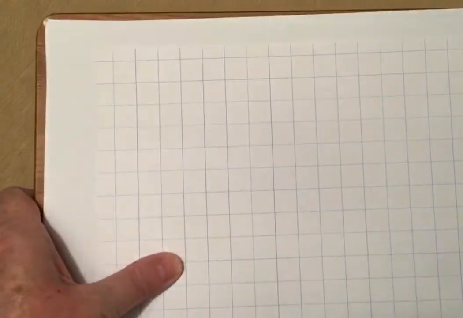Boys and girls, it's Mrs. Bartell. I'm going to teach you how to make a multiplication table. And if we were in the classroom, we would be making this daily. Every single morning you would have a sheet of graph paper on your desk, and we would have started this back in early August.